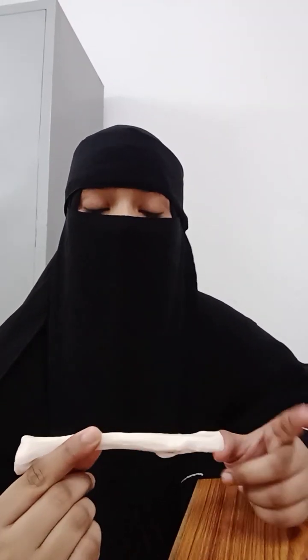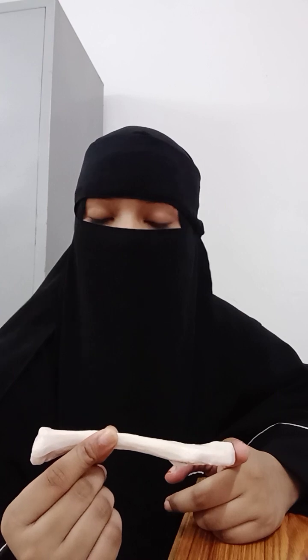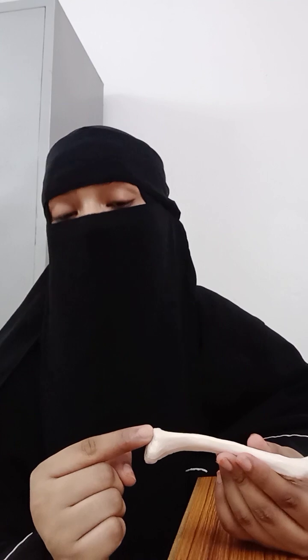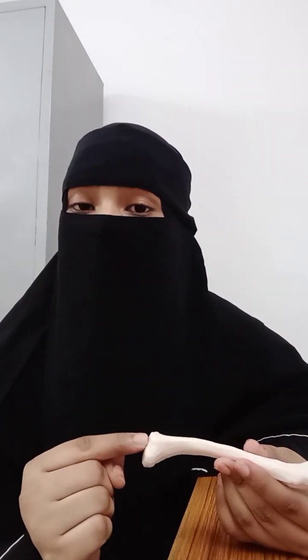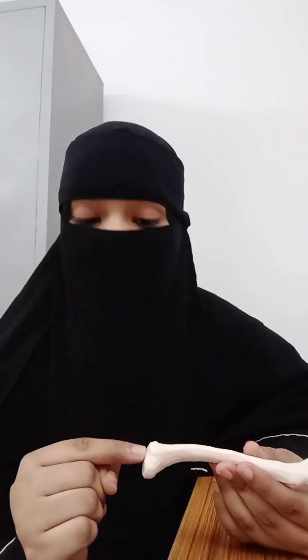Now, as we know that the clavicle has the medial end and the lateral end. The lateral end of the clavicle is also called the acromial end. Acromial end of the clavicle articulates with the acromion process of the scapula to form the acromioclavicular joint, and the medial end of clavicle is also called the sternal end, which articulates with the clavicular notch of the manubrium sterni to form the sternoclavicular joint.